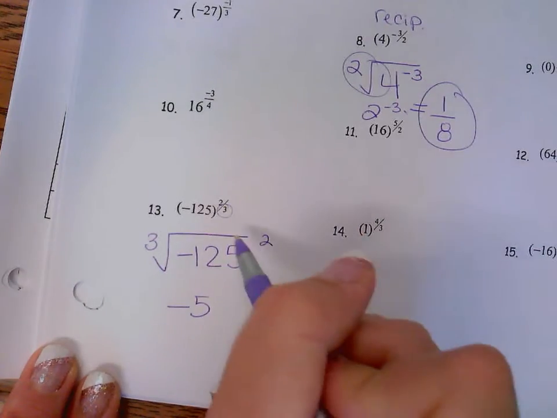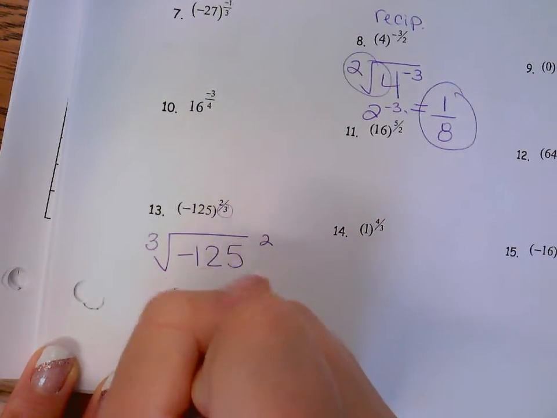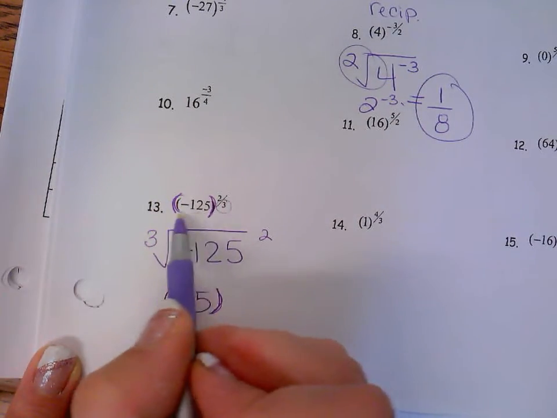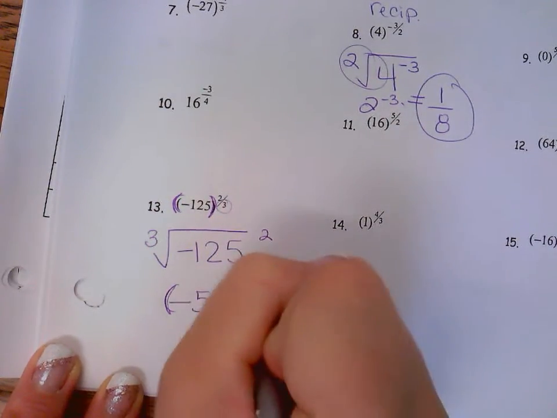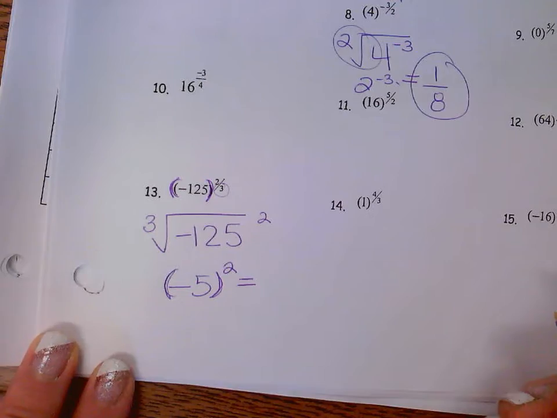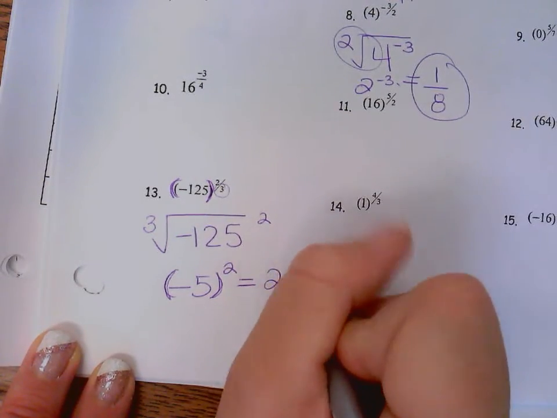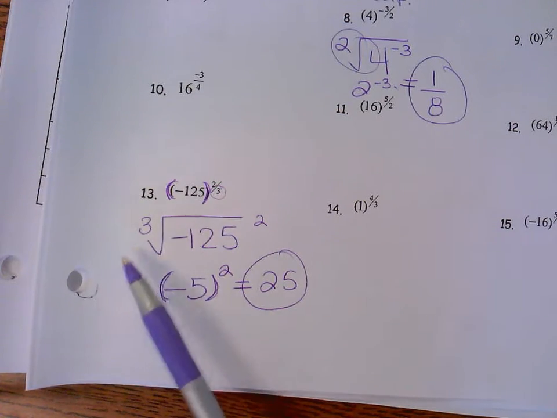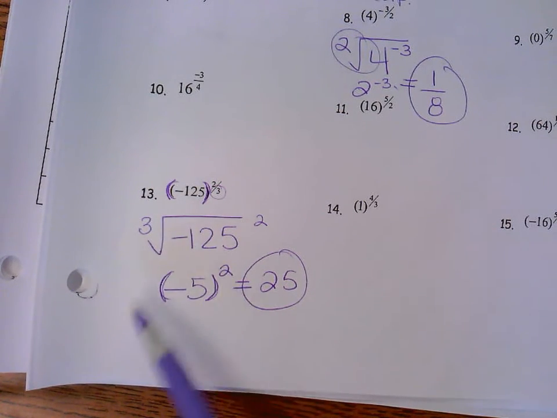So the only thing you have to be careful about, this really is in parentheses because the negative was in parentheses up here. So what happens when I do negative 5 squared at the end? I get positive 25 as my final answer. So to me, this is a challenging problem, the cube root of a negative number, and then you end up squaring it and it becomes a positive number.